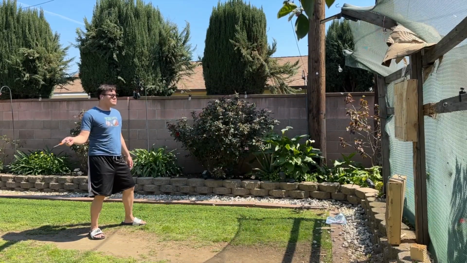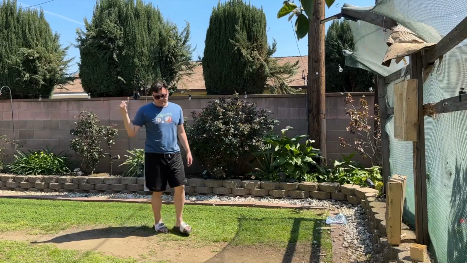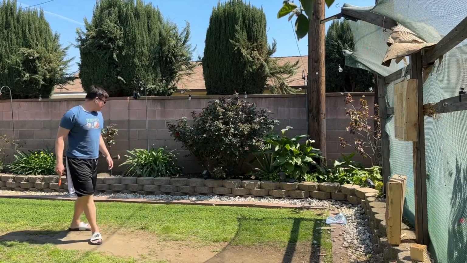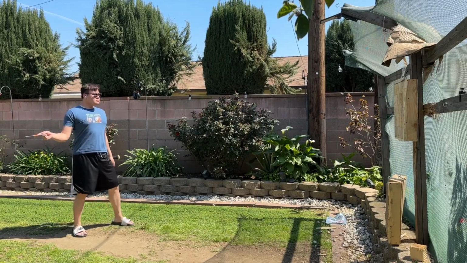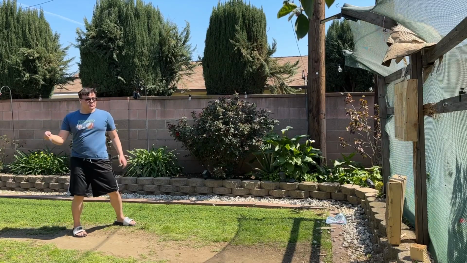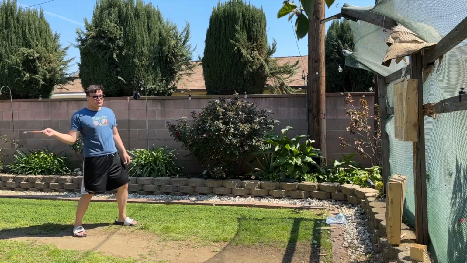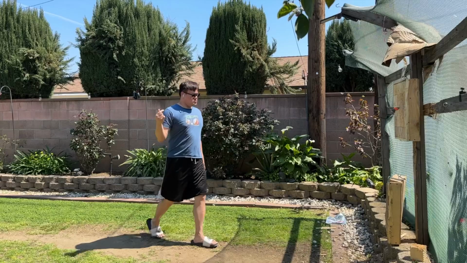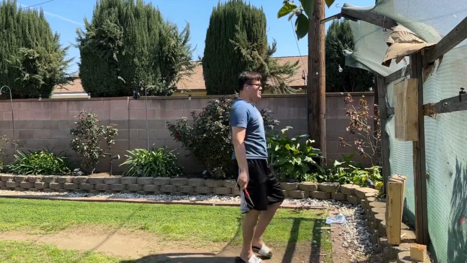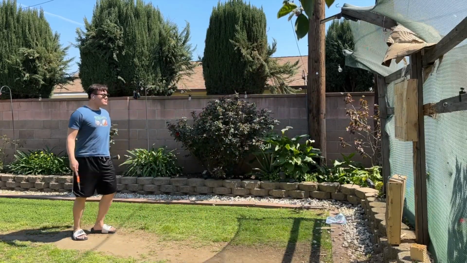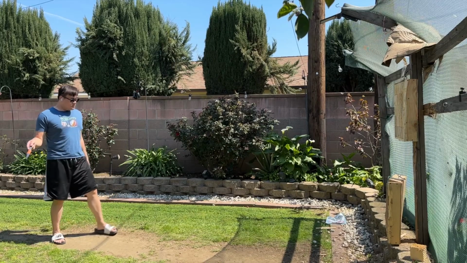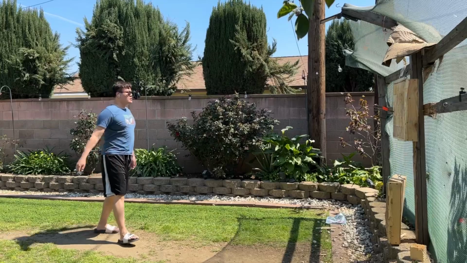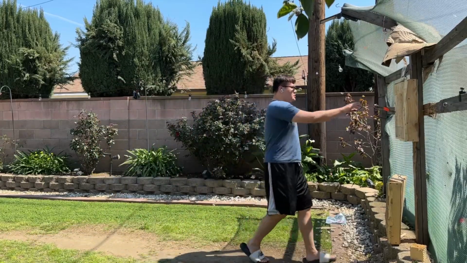And there you go. Bad throw. One more time. Okay, so pulling accordingly. Ooh, that didn't come out good. Let's try it one more time. Okay, well, it is what it is.